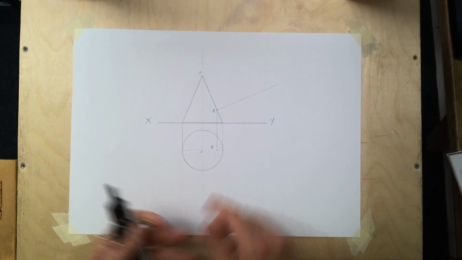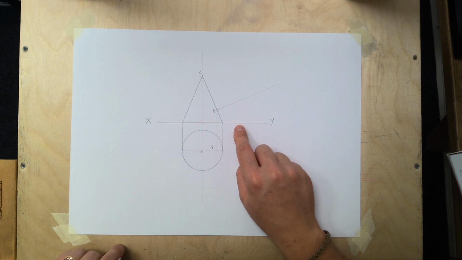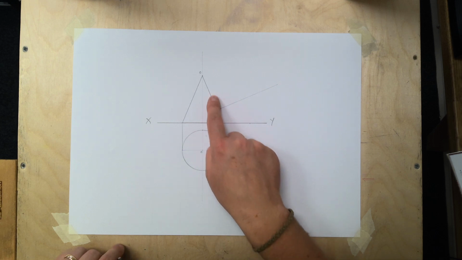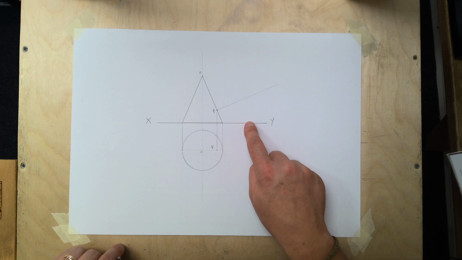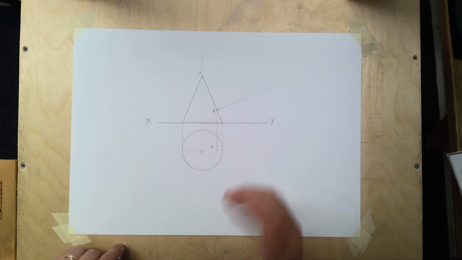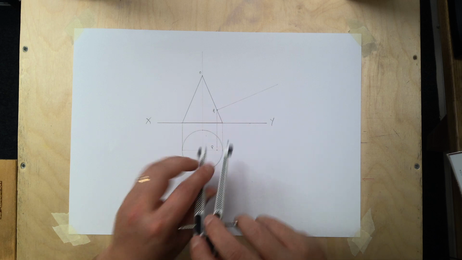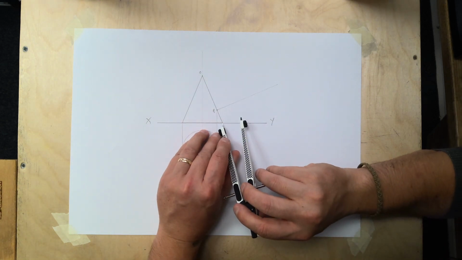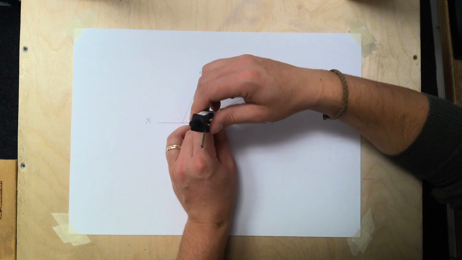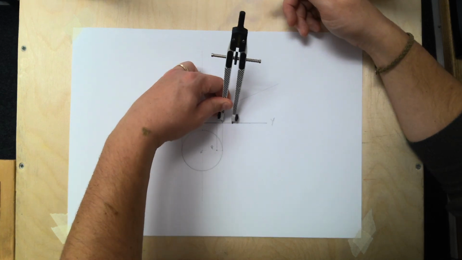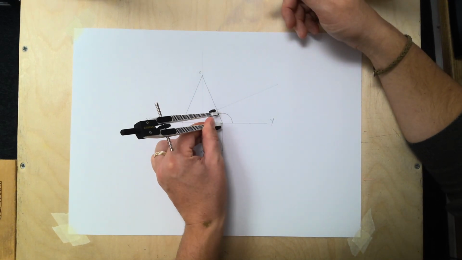And finally, we know it touches the ground. Alright, so with a circle, it's going to be tangential to here and tangential to here. We want to find where it lands. So the easiest thing to do here now is bisect this angle. The angle the cone makes with the XY line, the horizontal plane. I'm going to bisect that angle. So compass, any radius, swing it around.